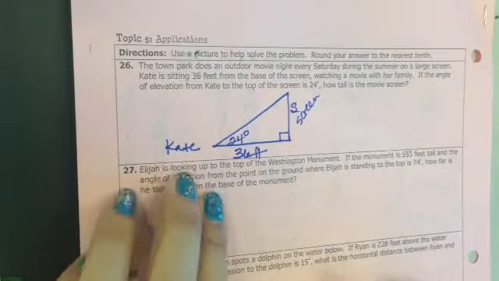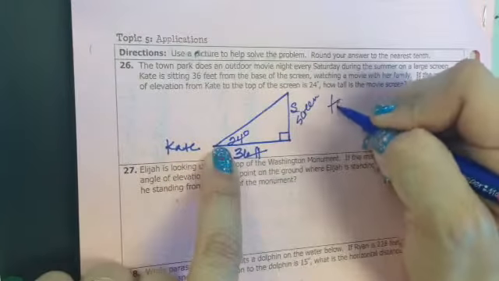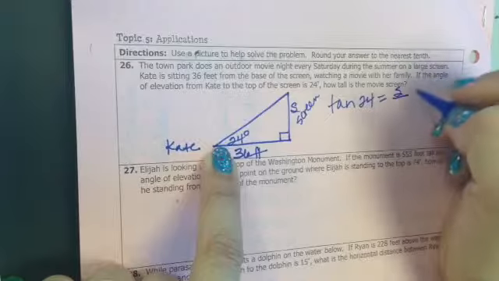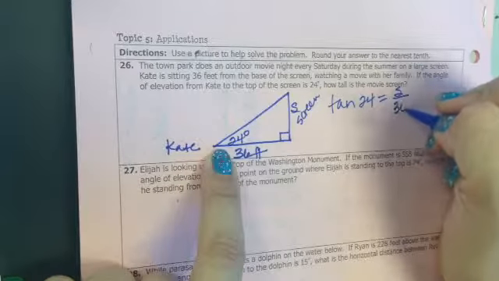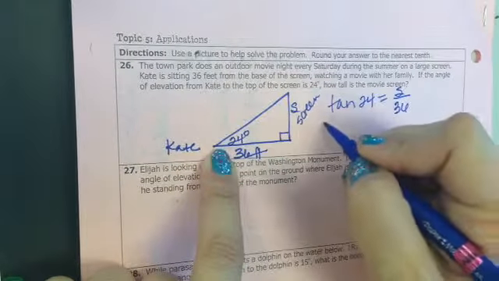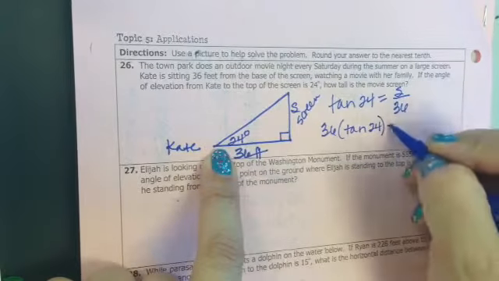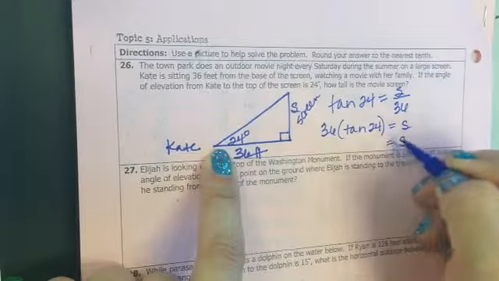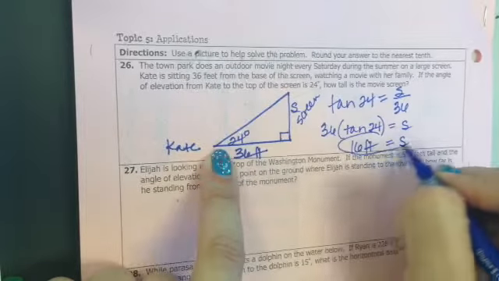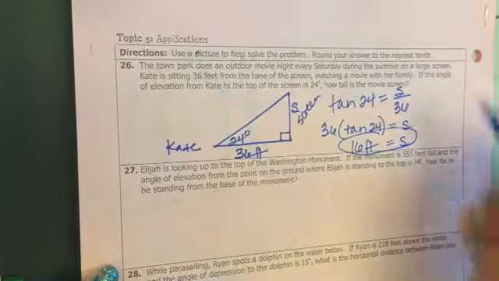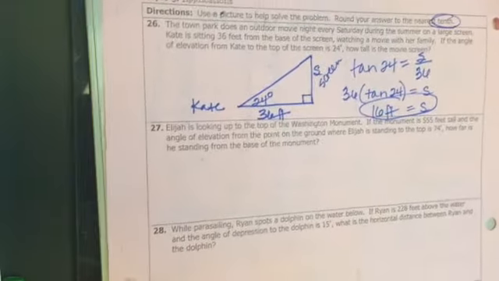So we have a tangent relationship, opposite and adjacent. The tangent of 24 equals S, you can use whatever variable you want, over 36. S is going to be equal to 36 times the tangent of 24. Undo my divide by 36 by multiplying by 36. And perfect example here, make sure you are using units. It's in context. The screen is 16 feet tall. 36 times the tangent of 24. Still rounding to the 10th too. Just watch for your roundings.